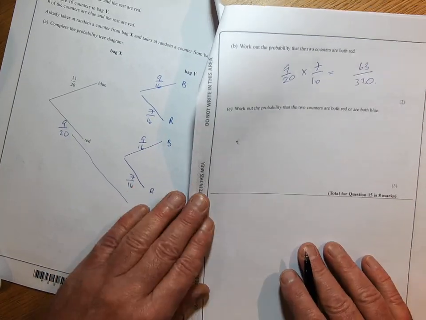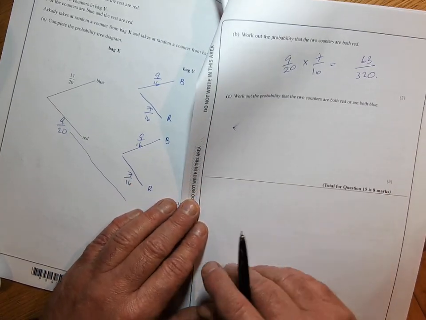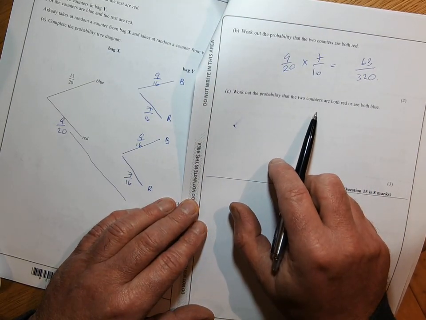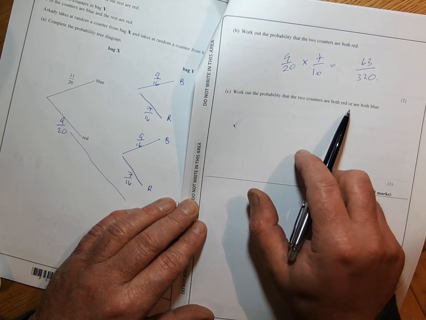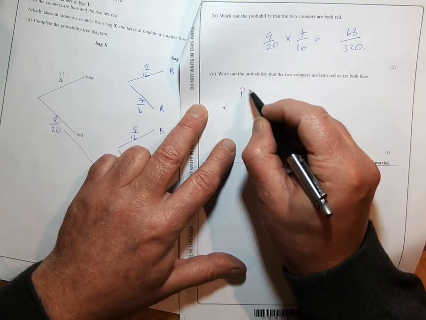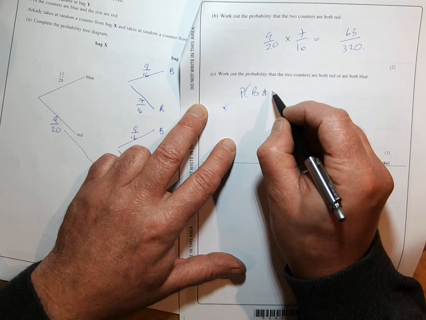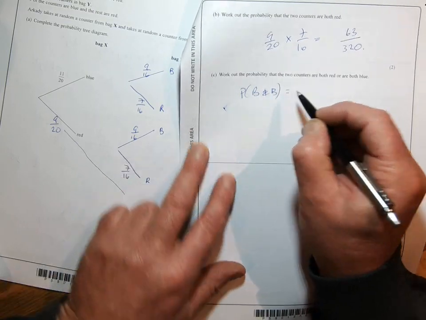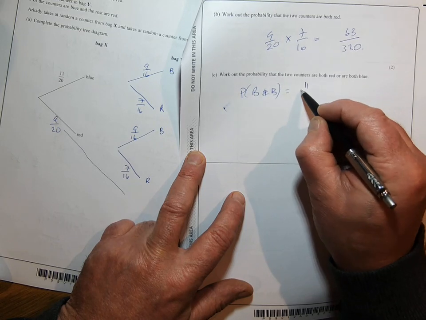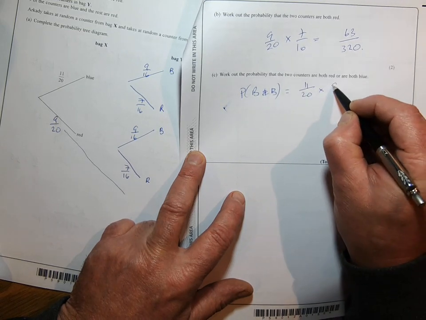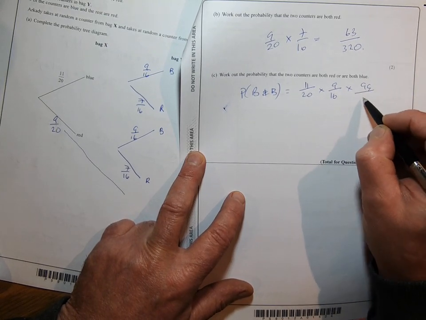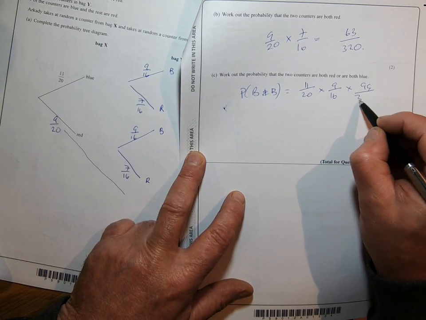Marvellous. Right, what's the next one? Work out the probability that the 2 counters are both red or both blue. Well, we've done the both red bit, so the probability that we get blue and blue, again from the diagram, along that arm, is 11 over 20 times 9 over 16, which is 99 over 320.